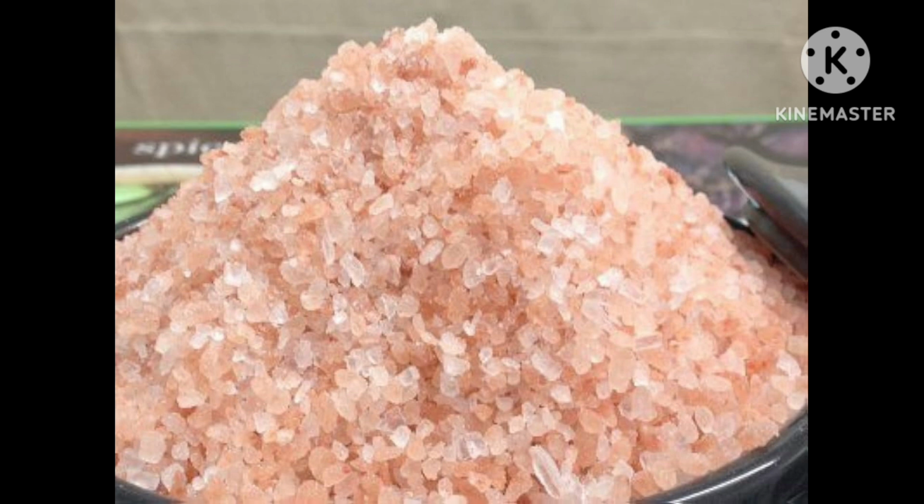Here, very important point is that in ordinary salt, sodium is found in more quantity, but in this salt, means rock salt, also we call Himalayan pink salt, sodium quantity is found less. Potassium is found in more. Comparatively, in ordinary salt, also called table salt or common salt, sodium is found in more quantity. That's why it increases the blood pressure.